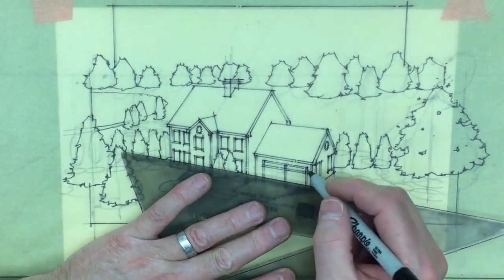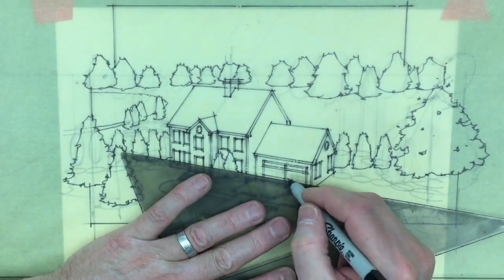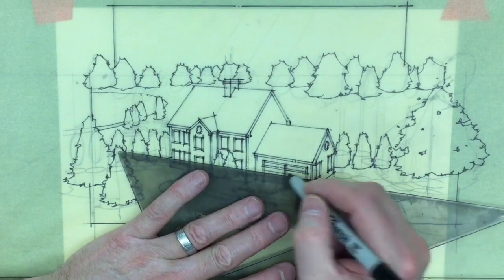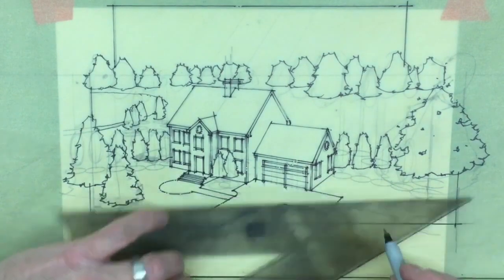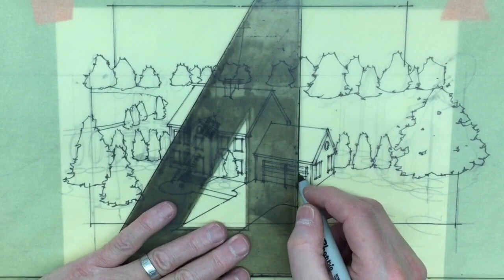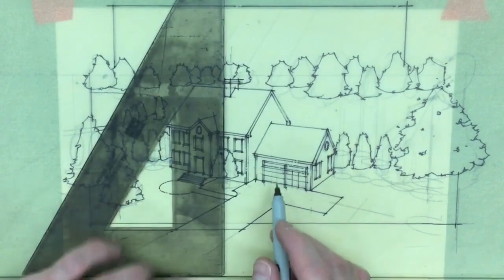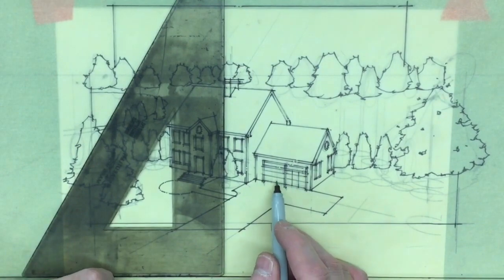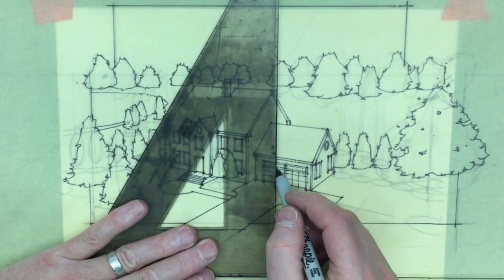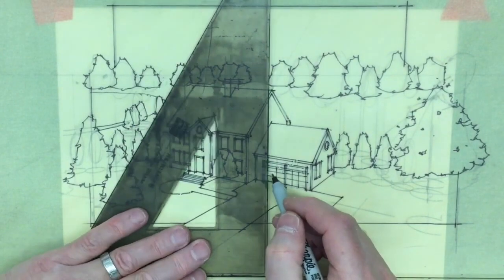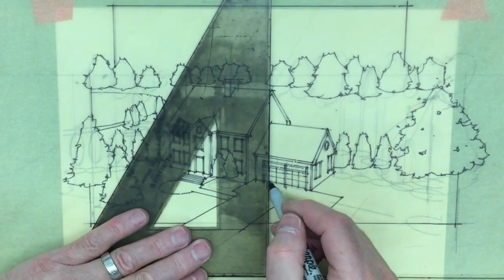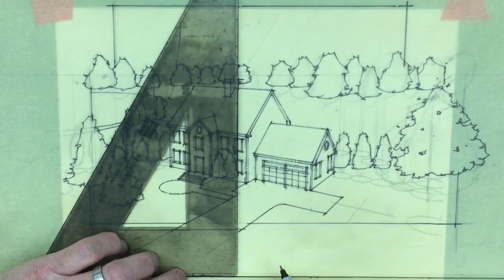I'm going to go ahead and show those panels on the garage door. Get those filled out. Now I had drawn those underneath on the tracing paper, so I'm just tracing them.